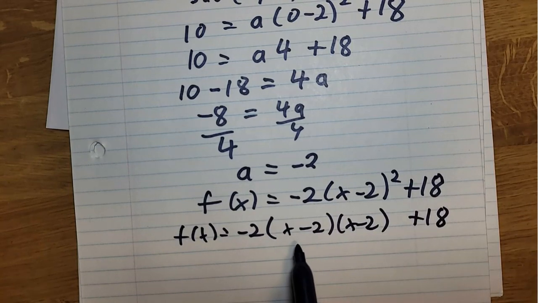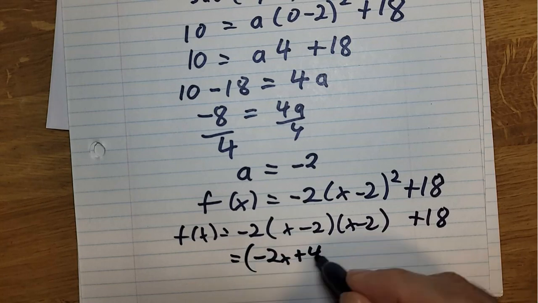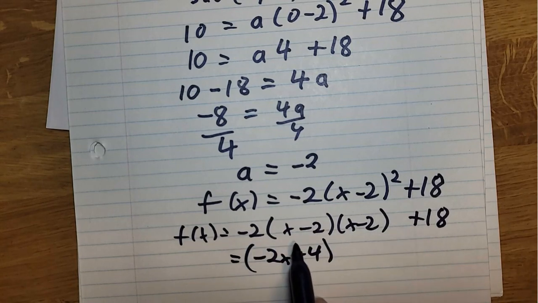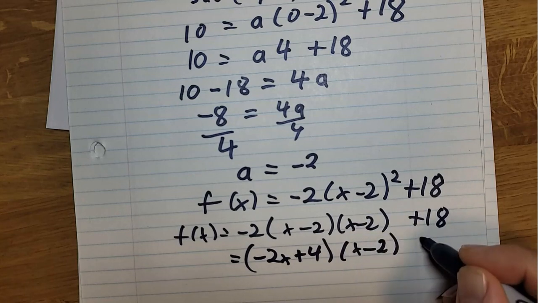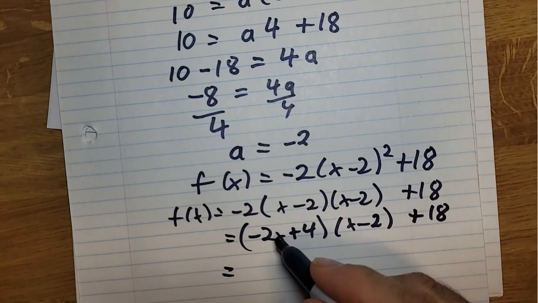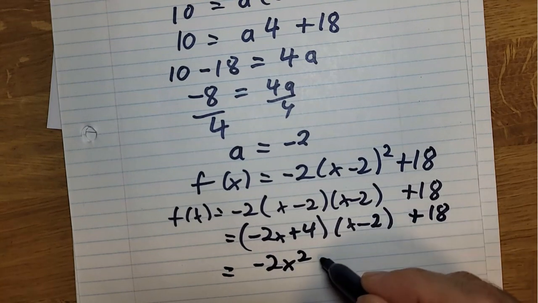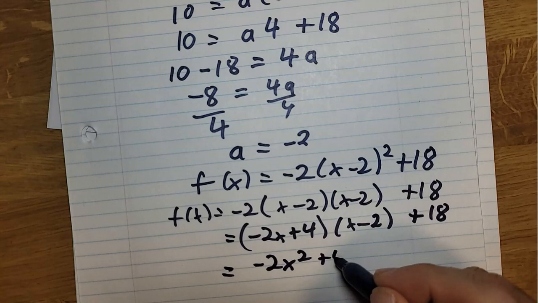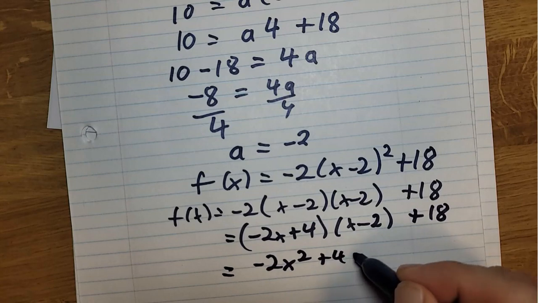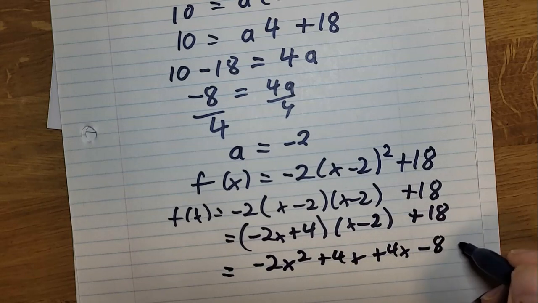I'll take the -2 and multiply it into the first bracket. So just -2 times that, -2 times that. And don't forget about the 18 on the end. And now I'll keep going. -2 times that, -2x squared, -2 times that, plus 4x, 4x times that, plus another 4x, and 4 times that minus 8 plus 18.